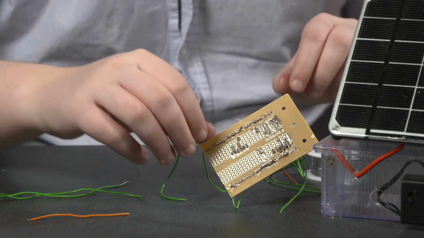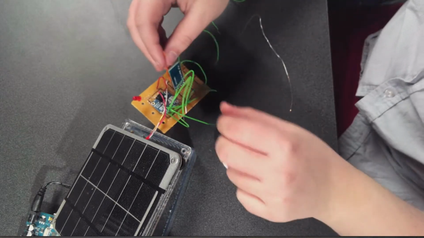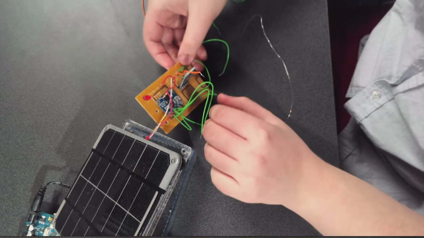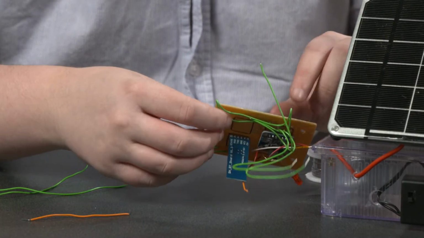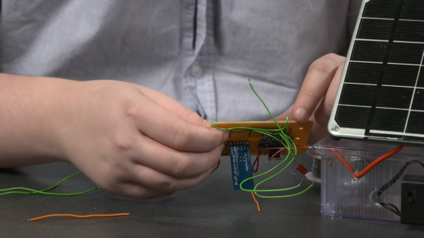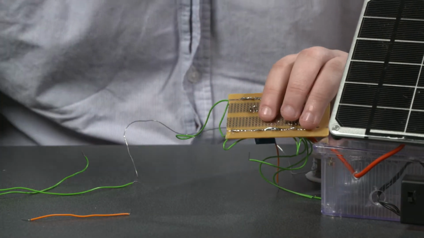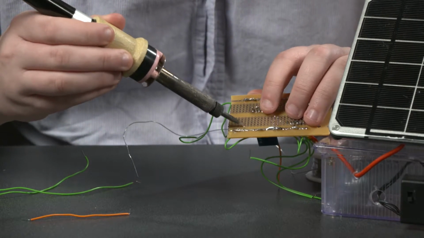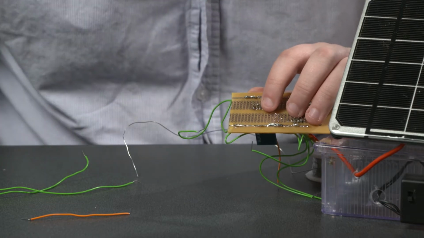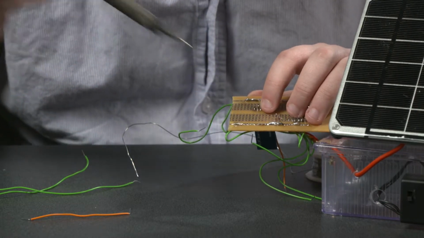I think that's good. Now this is for power, so we're going to connect it to our power, which is on this side, this long string. So we have to find a place for it. I'm going to actually unsolder one of these holes so we can actually put it there. Take some solder off. There we go.